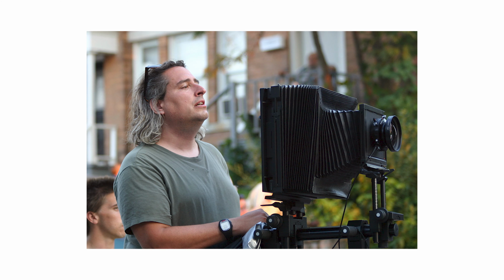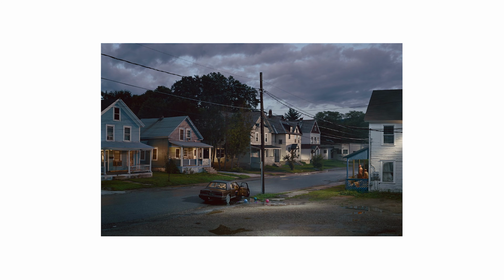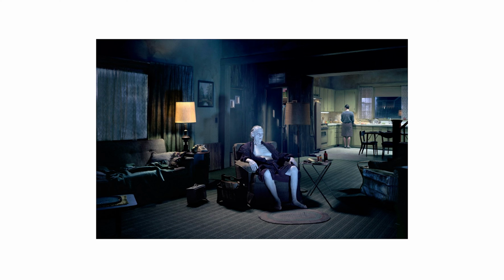One of the people that I look to for inspiration is Gregory Crewdson. He's not a conceptual photographer per se, but he does set up complete scenes, very elaborate scenes to get across a point, an idea, or to fit a certain theme.